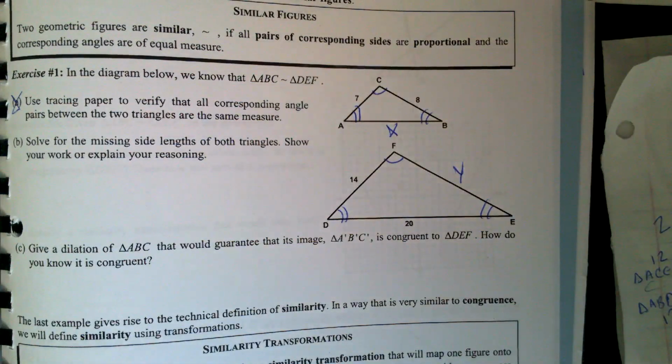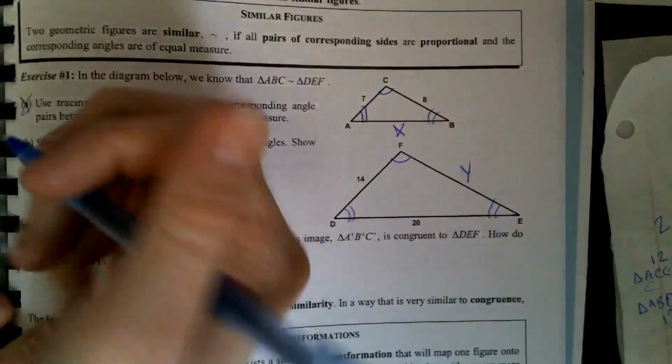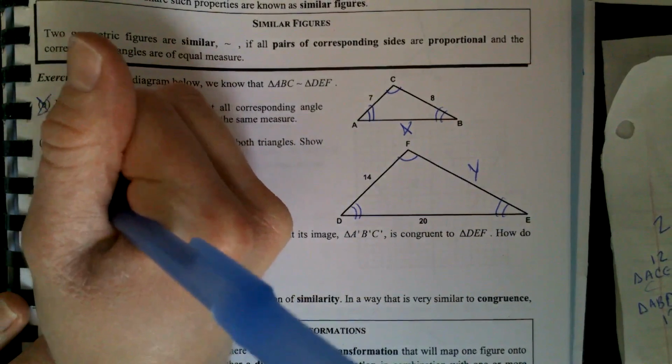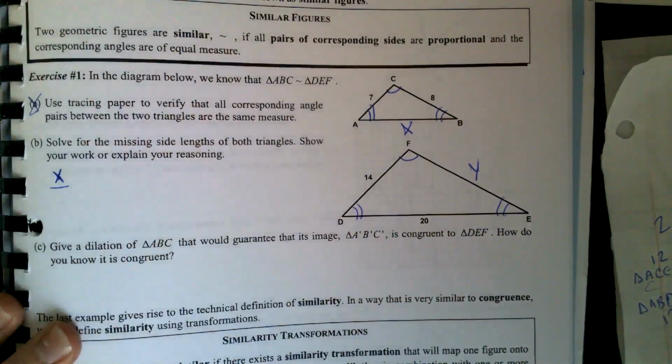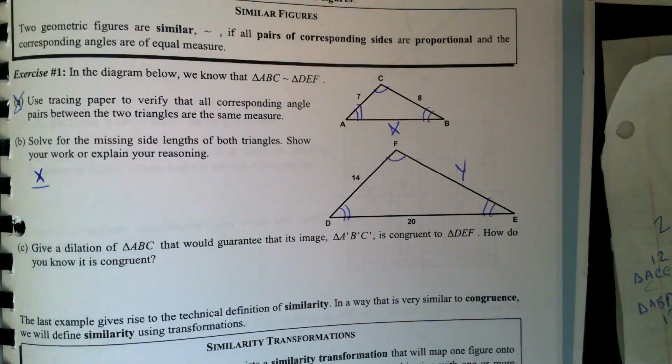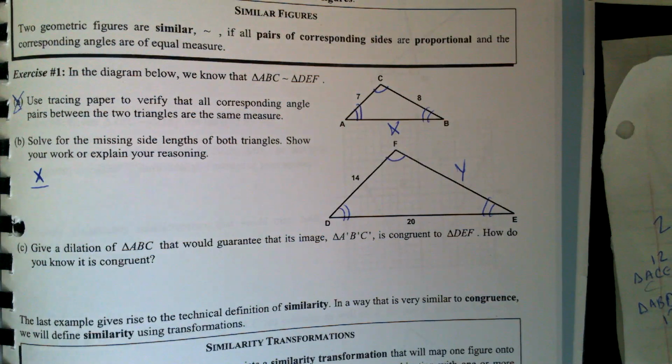So let's start with X. Like in the last lesson, in the last homework, I believe you did have a question where you had to set up a proportion to solve for missing sides. We are going to do that again. There are many different ways that you can set up a proportion, but one of the ways is to do corresponding side over corresponding side is equal to two other corresponding sides.